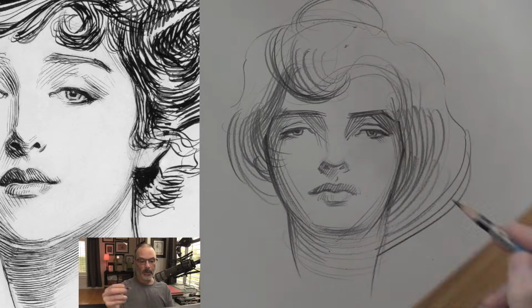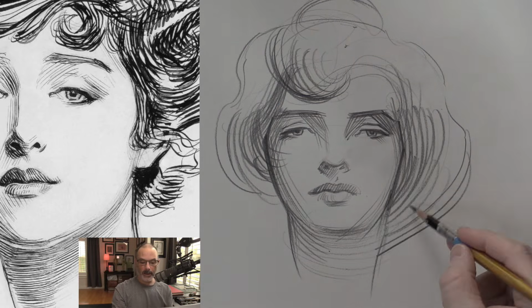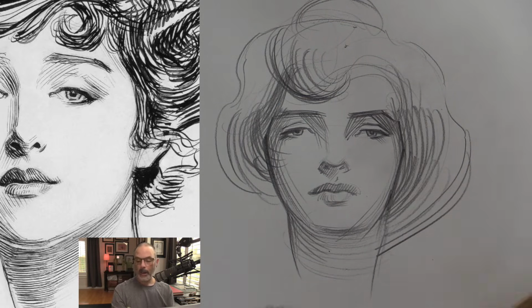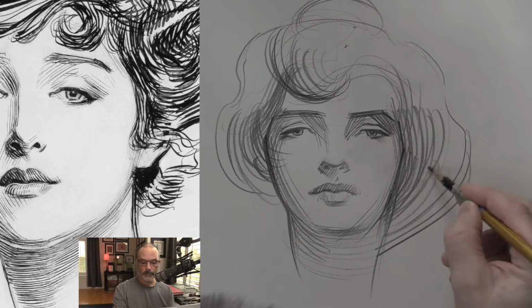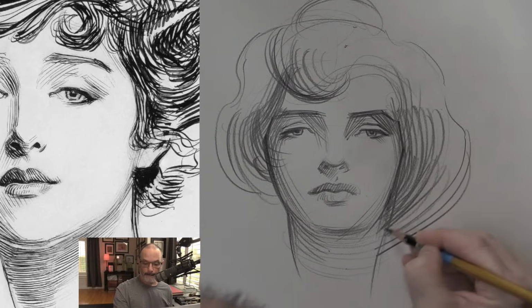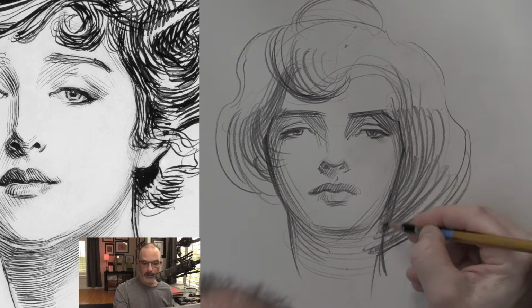I'm trying to be a little bit more linear. You don't need to outline everything. This is weird for me. Oh my God. Okay.